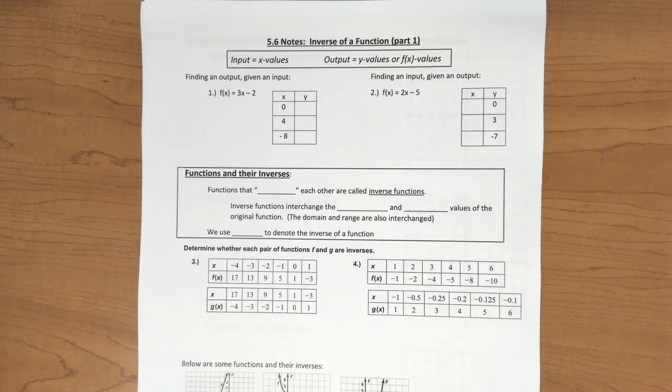Hi guys, today's notes are on 5.6, inverse of a function. This is the last section that we'll be doing in chapter 5 before our test.